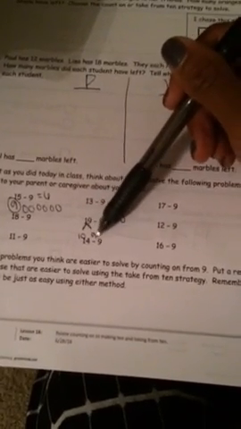Okay. It says at the bottom, circle the problems you think are easier to solve by counting on from 9. So the ones that were easier by just counting on, meaning the ones that you didn't have to draw a whole lot of circles for, you would go ahead and circle them. Put a rectangle around those that are easier to solve using the take from 10 strategy. So put a rectangle around the ones that you thought would be easier if you just did the number bond, and imagine that you had one part in your brain and the other one's on your finger. If they liked that method and it was easier for them, then they would put a rectangle around those problems.